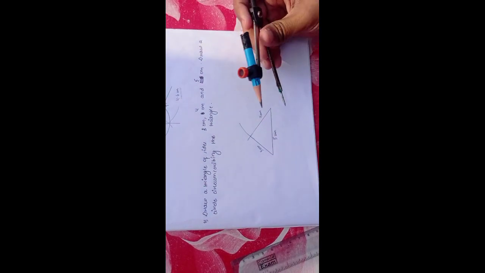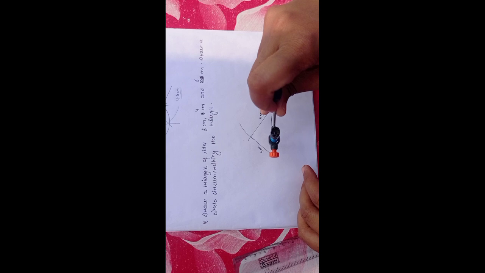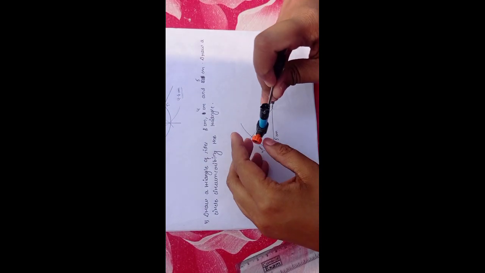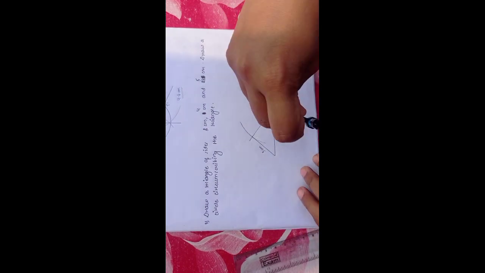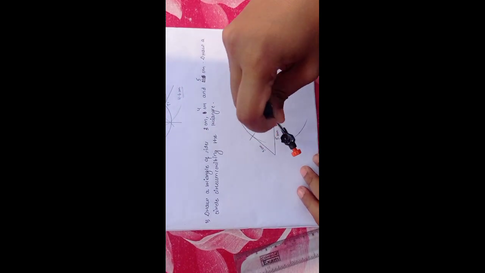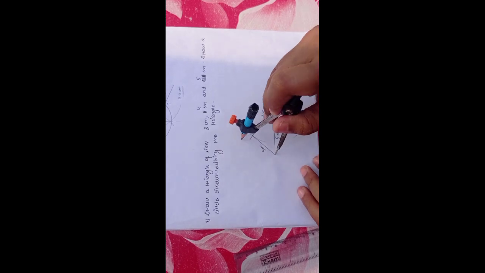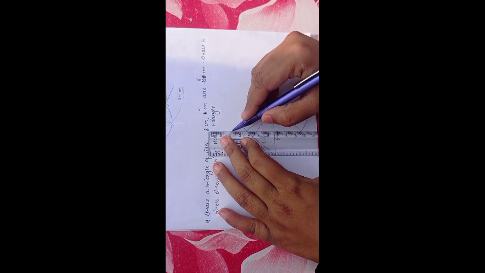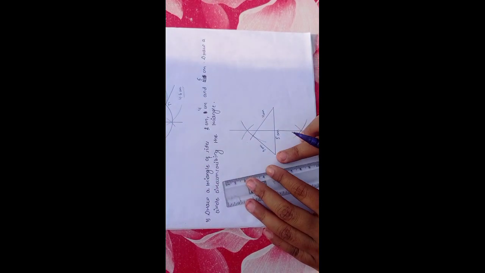We will take any two sides. I am taking the 5 centimeter and the 4 centimeter side, and I'll perpendicularly bisect it. Again the same thing. I will take more than half of the line, as you can see in the compass, and then I will draw arcs on the upper side and on the lower side. Similarly from this end. Now I will join these 2 points. So this is the perpendicular bisector of this line, 5 centimeter in length.